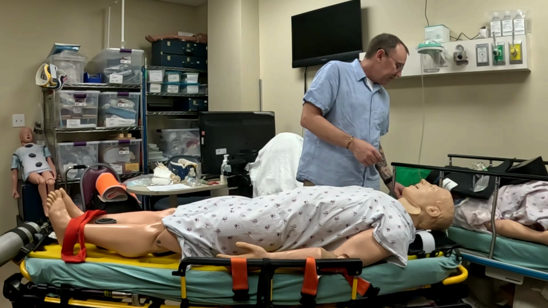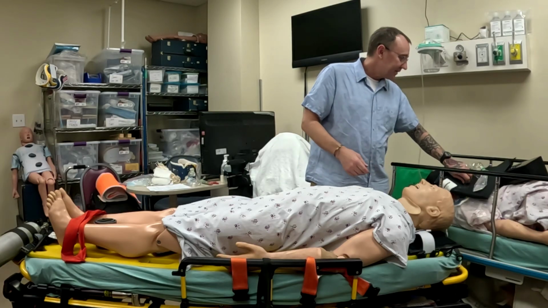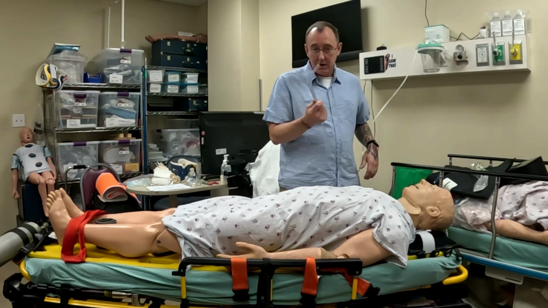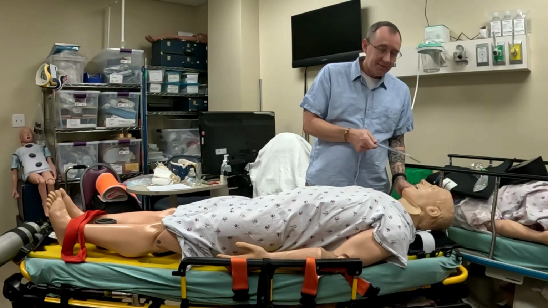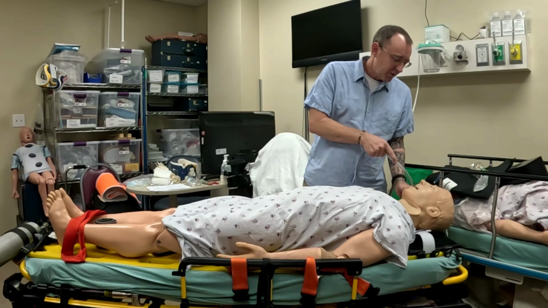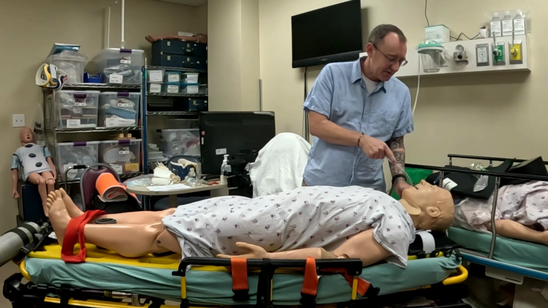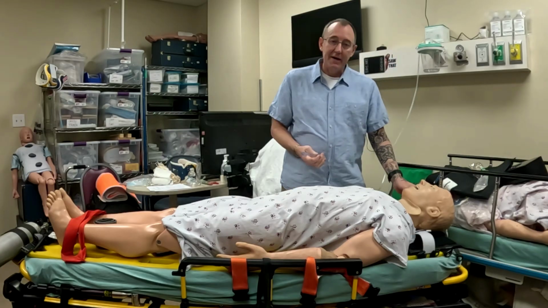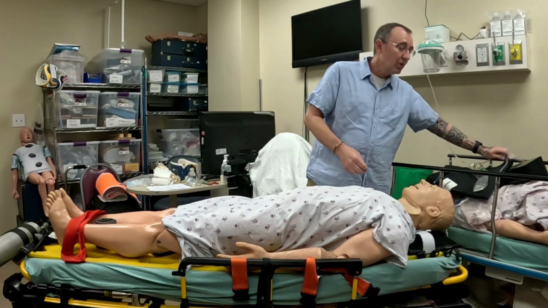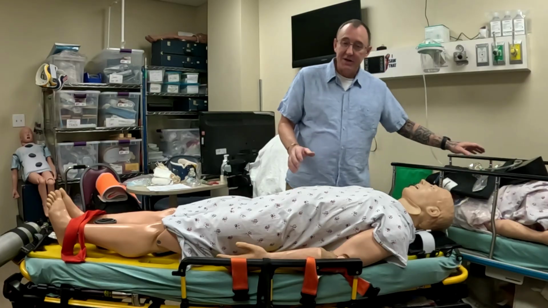Another technique we can use to keep the airway patent is to clear it with suction. We got a hard tip suction. We look in the airway. If there's blood, vomit, quickly suction, 5 to 10 seconds, sweeping back and forth, and clear the airway that way. Once the airway is clear, we got to check for breathing.